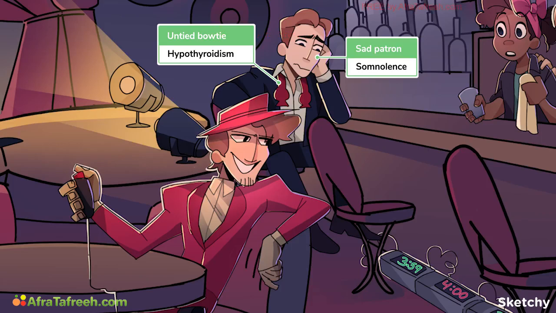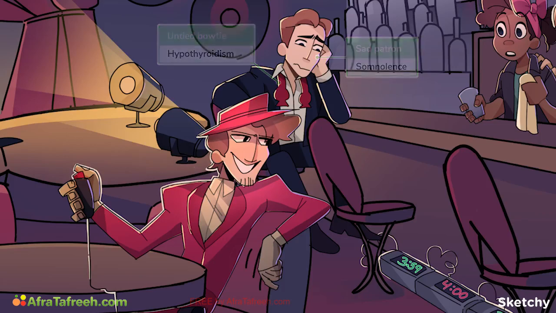For example, hypothyroidism occurs when there is a deficiency of thyroid hormones. This typically presents in adults as somnolence, a lack of energy, slow speech, and impaired memory, and is depicted here by this super sad guy with an untied bow tie.